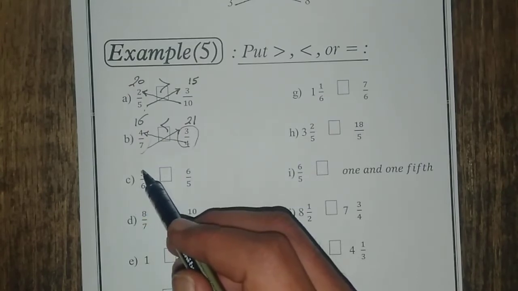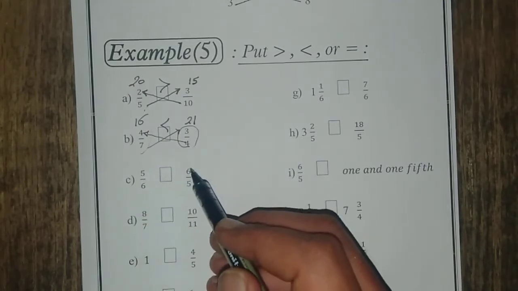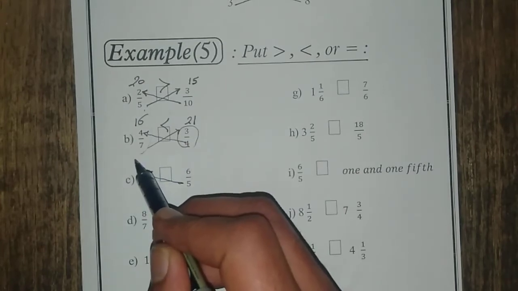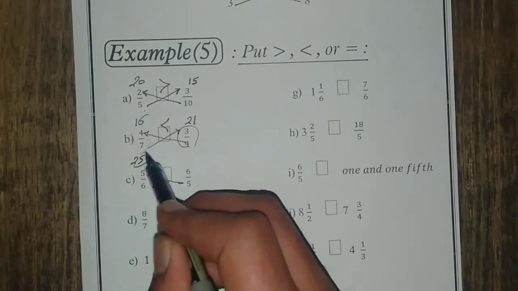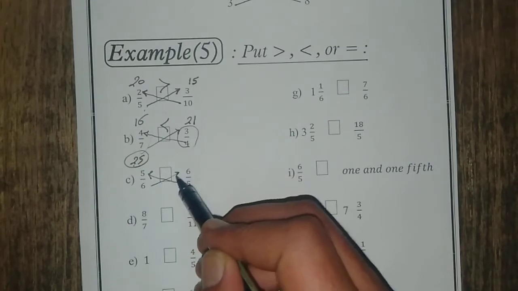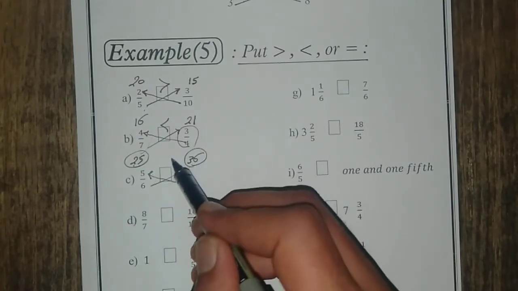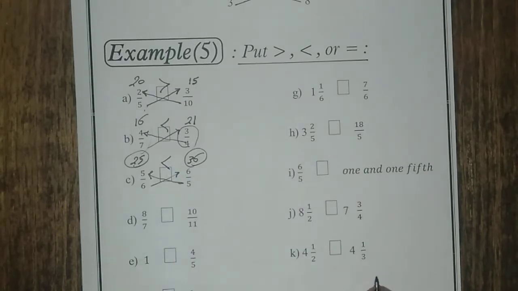Number C, 5 over 6 or 6 over 5. Multiply 5 by 5 equals 25. 6 times 6 equals 36. 36 is greater than 25.